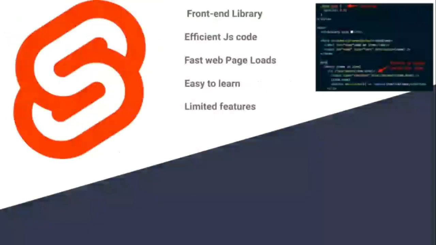We have Svelte. Svelte is like a magic wand that makes your web page run super fast. It's a special kind of JavaScript compiler that turns your code into efficient JavaScript code. Imagine you're building a race car. Svelte is like a special engine that makes the car go really fast. It's easy to make your web page load quickly and run smoother.